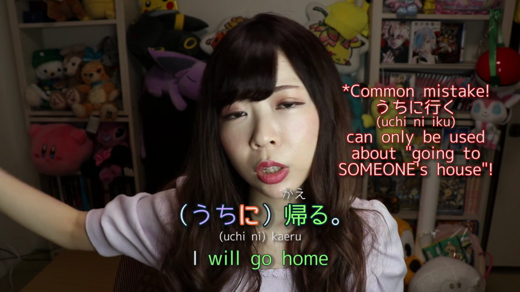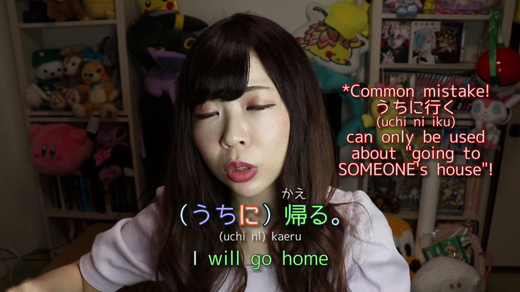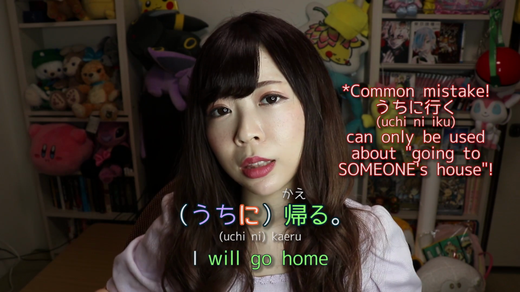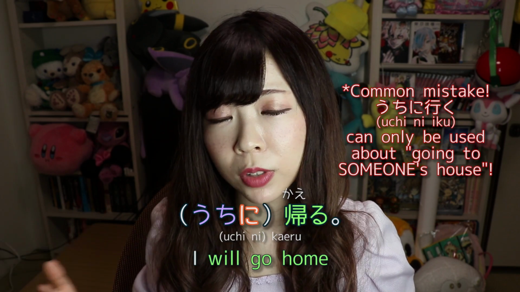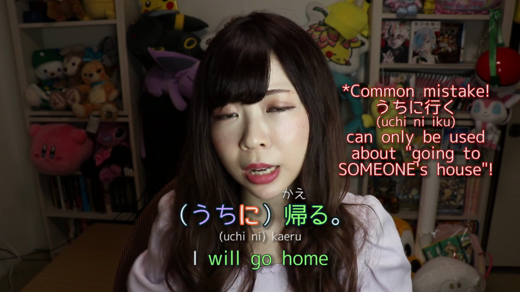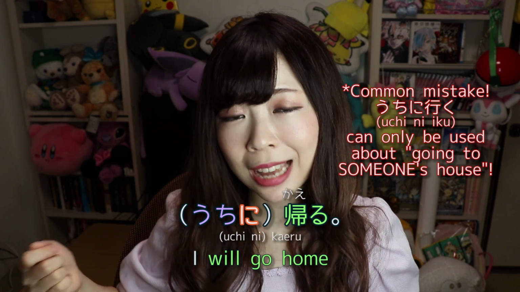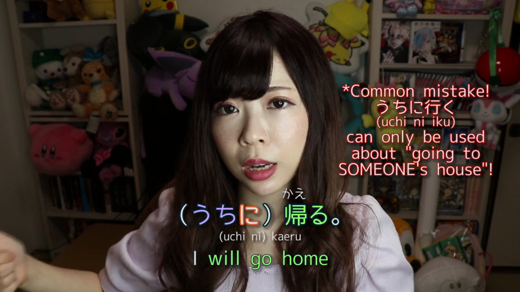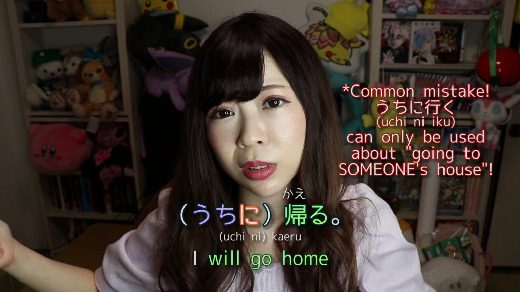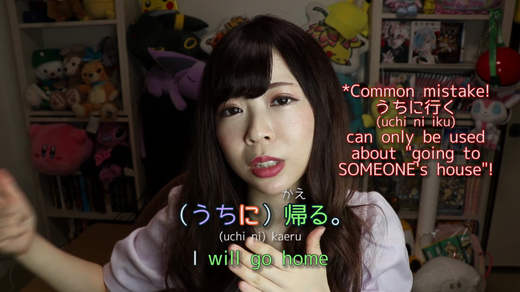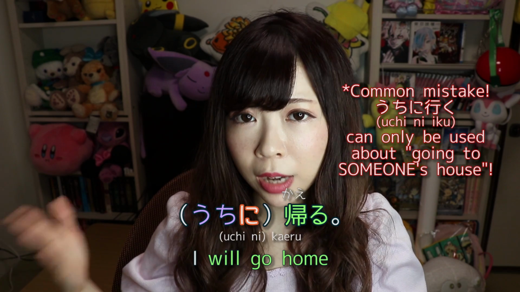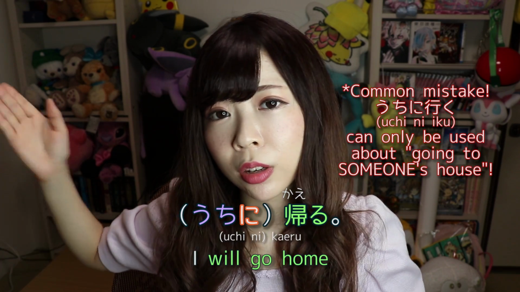And the verb to go home, 帰る. If you're going home, you don't have to add the word うちに to mean to go home, because the verb 帰る already implies that you're going home. I mean, you can still say うちに帰る, but you know that's longer. So we normally just say 帰る. So remember, 帰る is returning home.